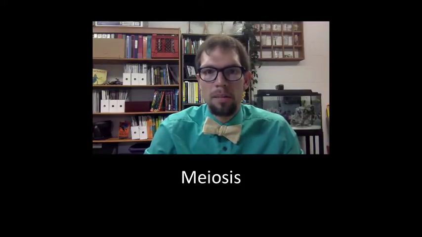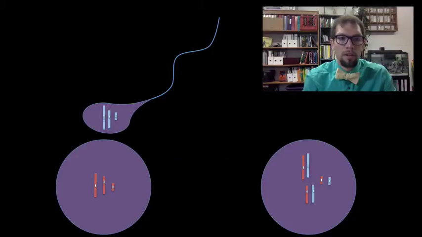So meiosis, you may know, is the division of cells that leads to the production of sex cells. It's going to be similar in many ways to mitosis, but different in important ways that are necessary for the cell to become a sex cell. So first, going through a few terms.